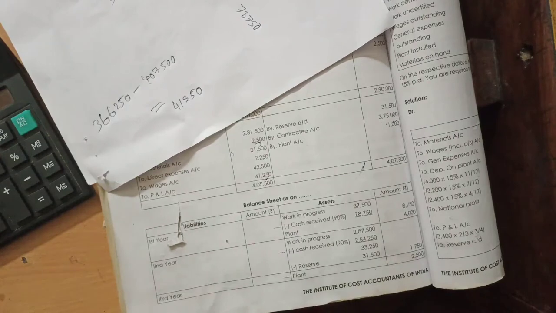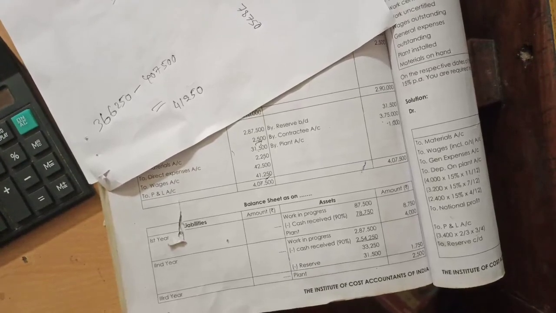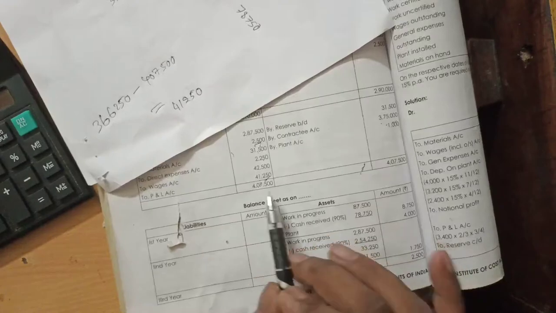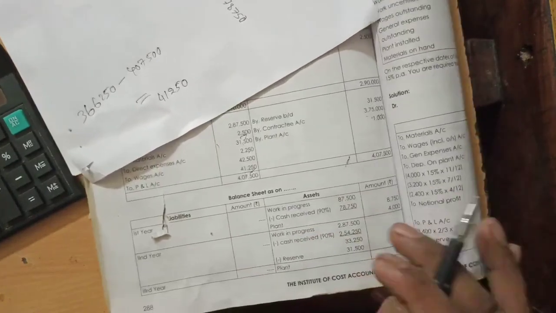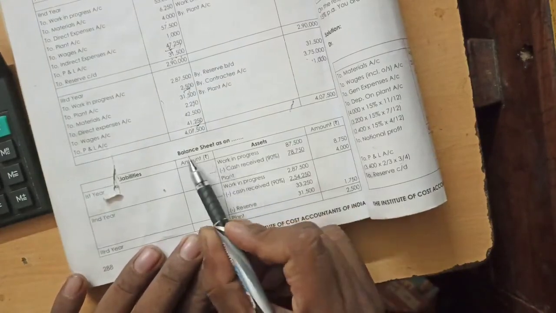So there is no work certified and work uncertified. That's why we can directly post it here, because at the end of the three years we are closing the books. 41,250 remaining. So 4,07,500 on both sides. So now the work in the balance sheet.